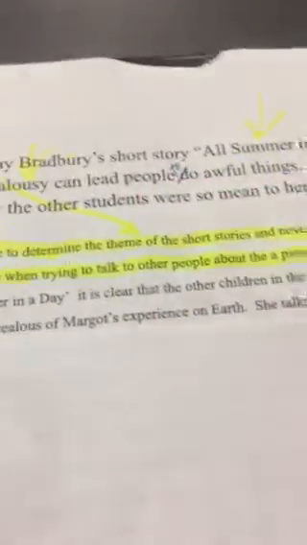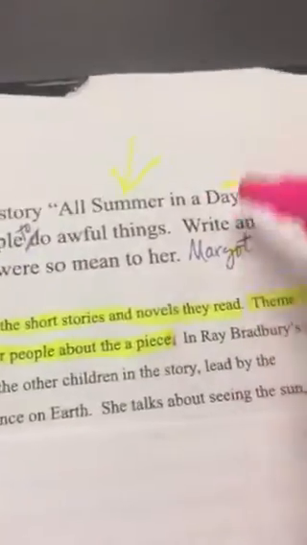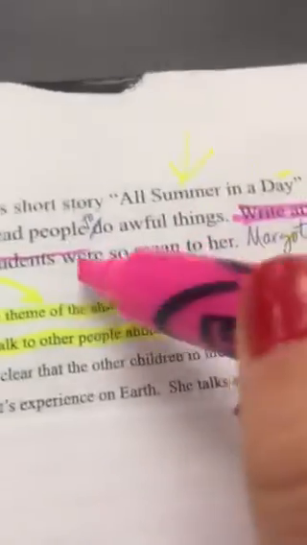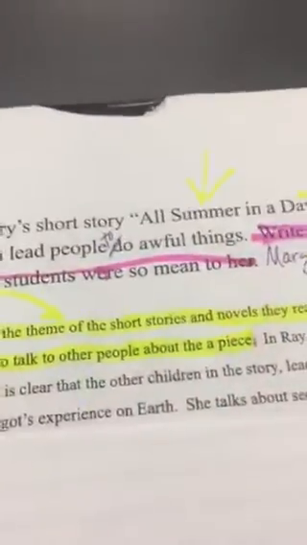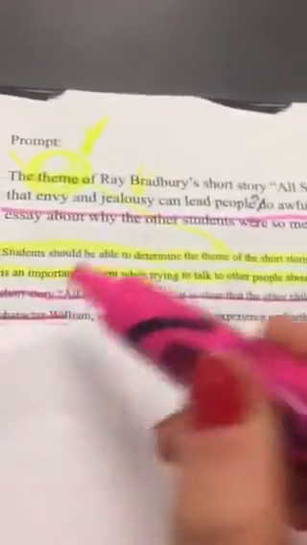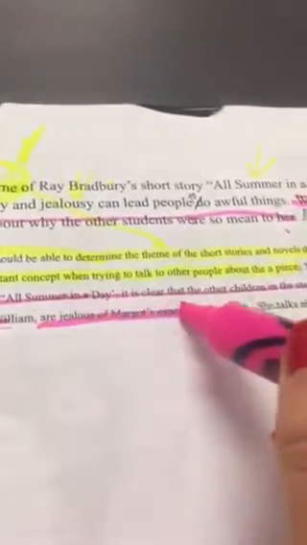In Ray Bradbury's, let's hold on. Let's make sure we have the question. Write an essay. Here's the question about why the other students are so mean to Margot, and that's her. In Ray Bradbury's short story, All Summer and a Day, it is clear that the other children in the story, led by the character William, are jealous of Margot's experience on Earth.